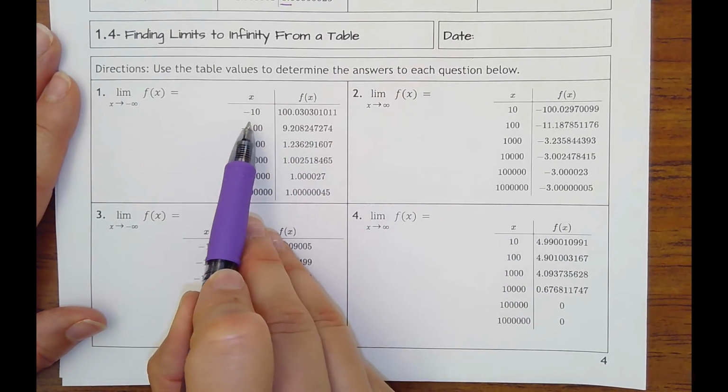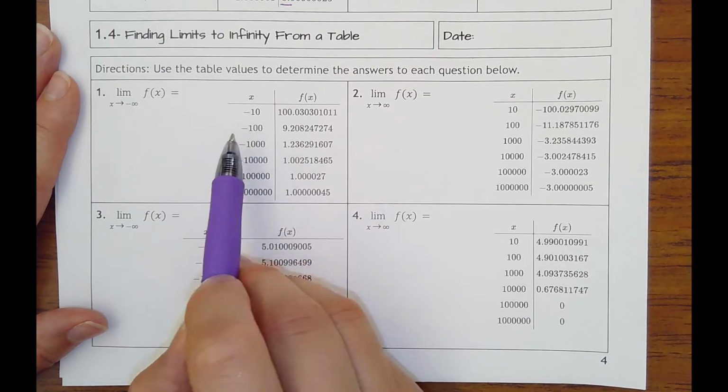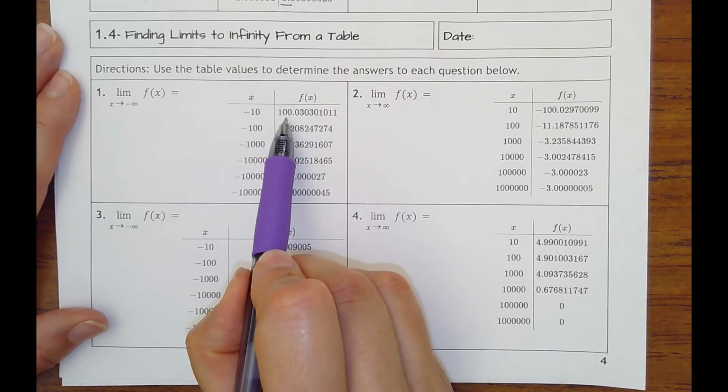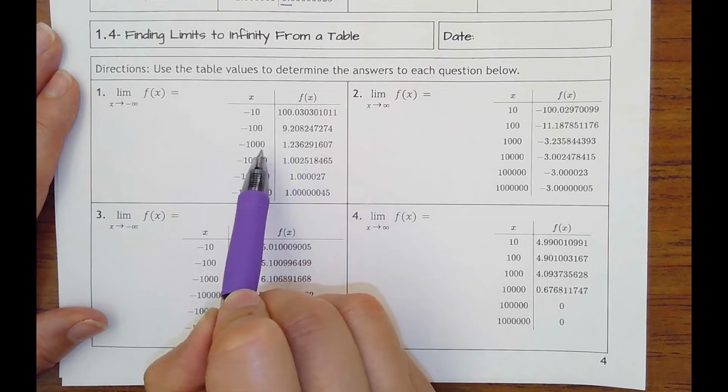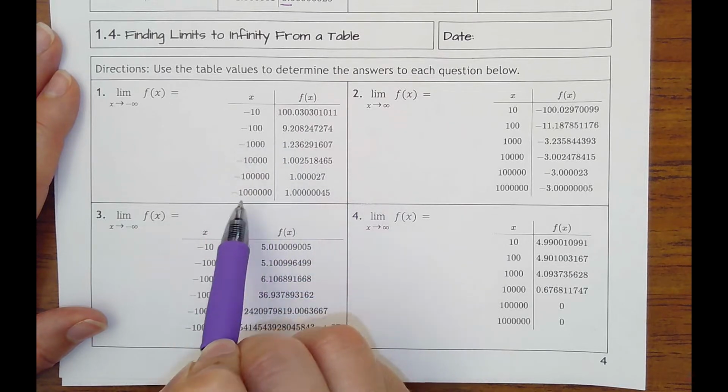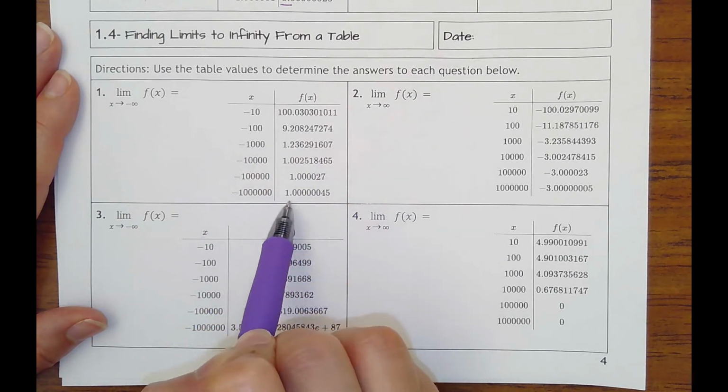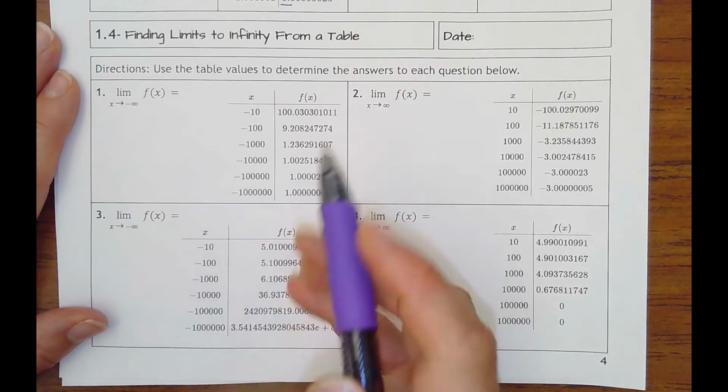So we'll start with negative 10. And again, you would have to plug these numbers in on Delta Math. I'm all the way up at 100. But then look, I dropped down to 9, to 1, to 1, to 1 point something, and then here I really am getting closer and closer to 1.